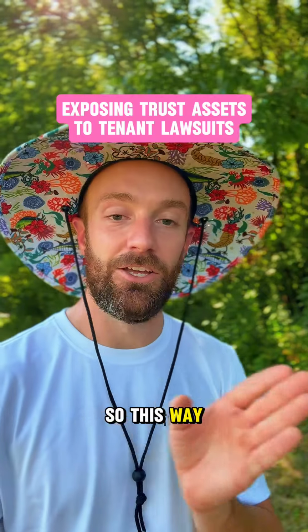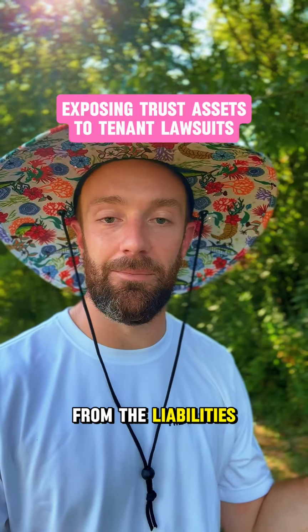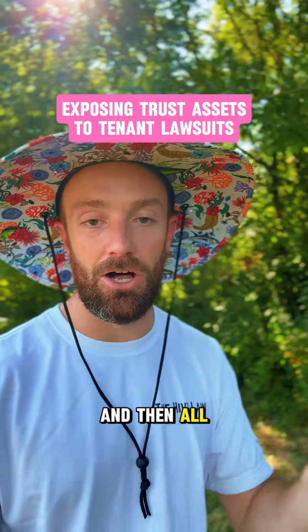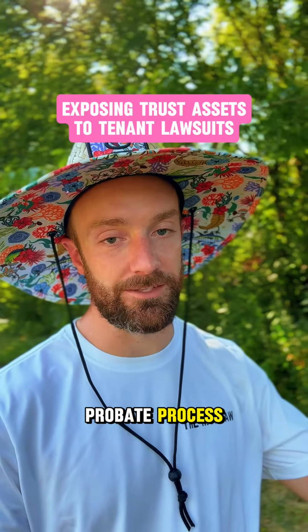So this way, your other assets have asset protection from the liabilities of that rental property, and then all of your assets will be able to avoid the probate process when you pass away.